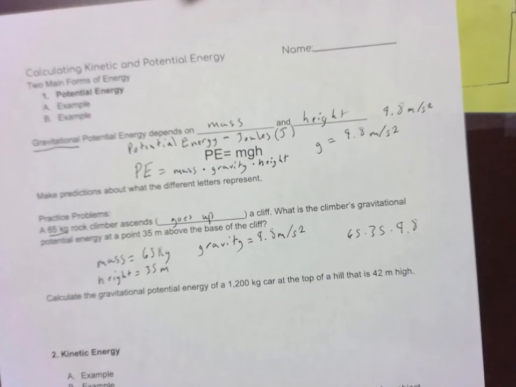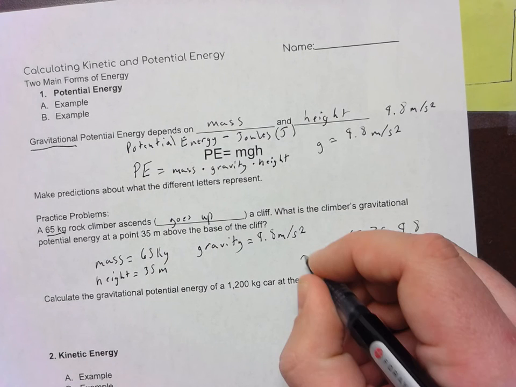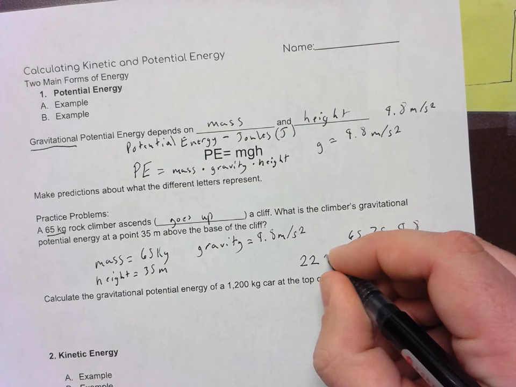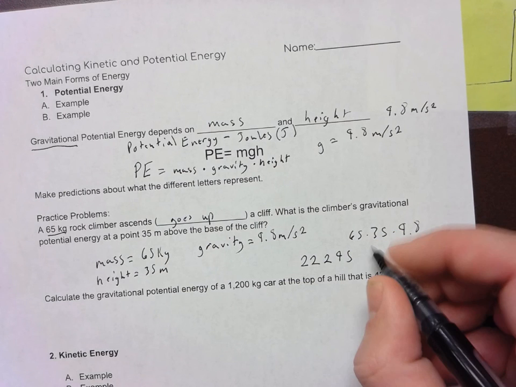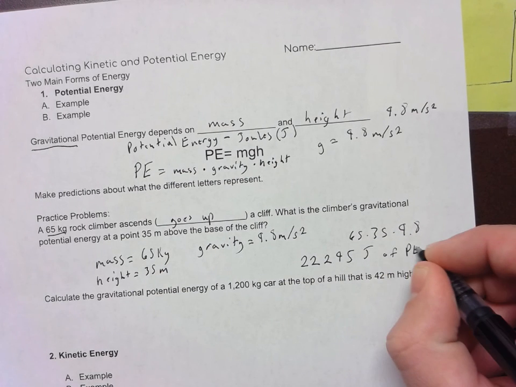Alright, so now if we want to multiply it together, feel free to use your calculator. That's what I'm going to do. So 65 times 35 times 9.8 equals 22,295 joules of potential energy. And there's our answer.